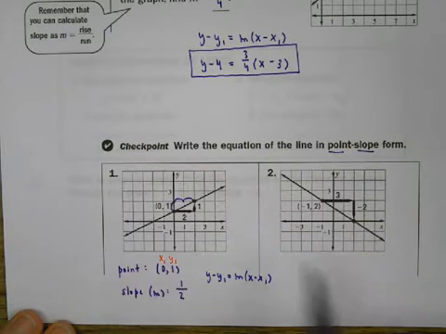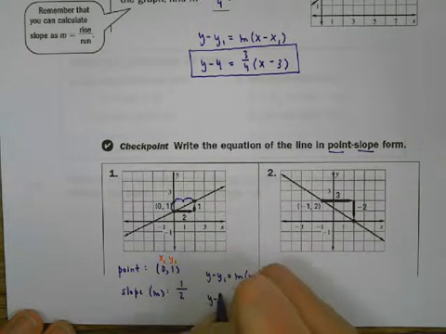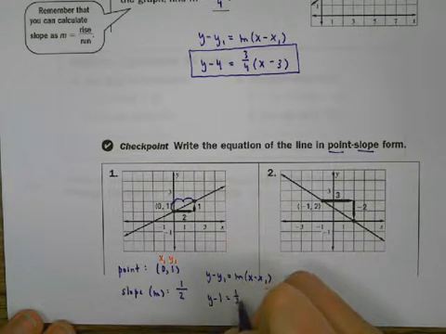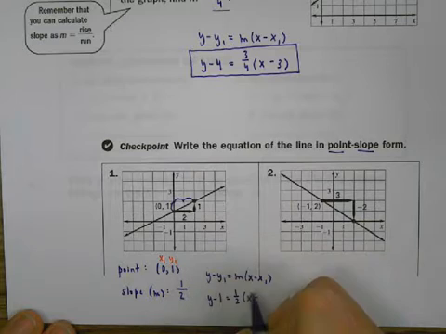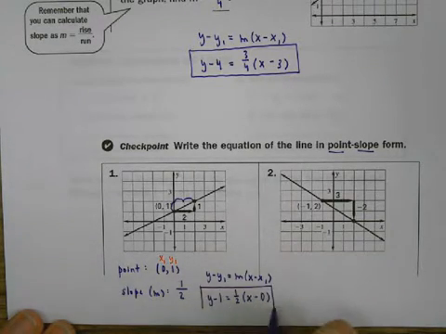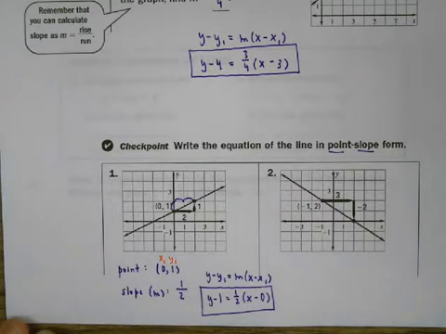So now we just substitute. So I have y minus 1 equals m, that's our 1/2, times x minus 0. That's our equation in point-slope form.